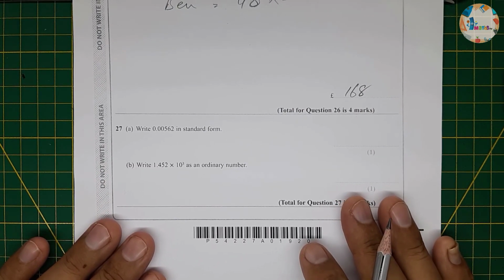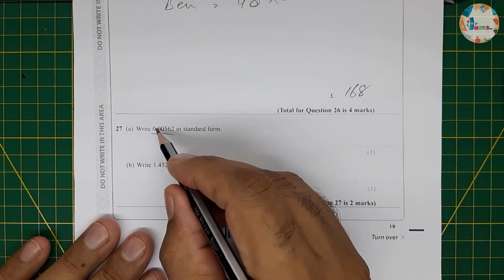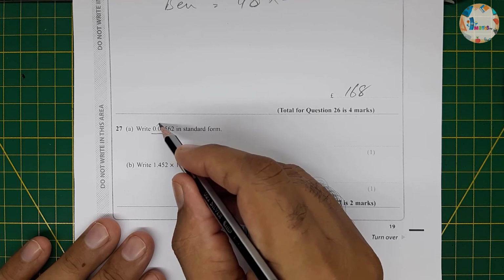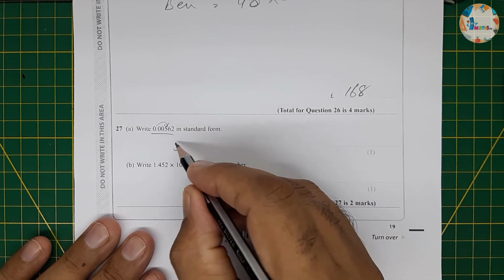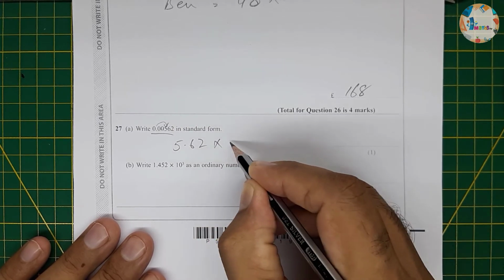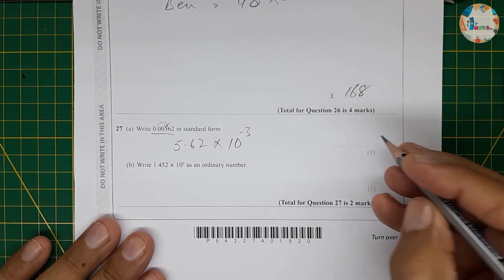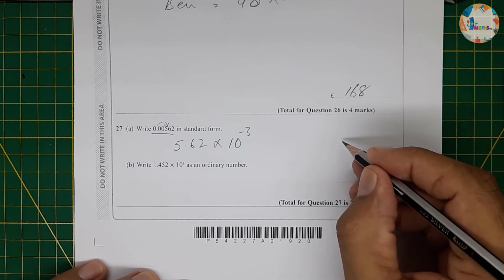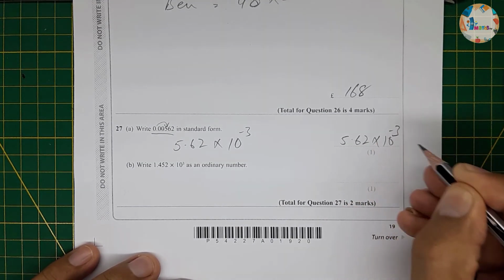Question number 27, write this number in standard form. In standard form, we require the decimal after the first non-zero number, so it will be shifted after 5, so there will be 1, 2, 3 jumps, so it will be 5.62 into 10 raised to the power minus 3, because we are taking jumps to the right. So our proper answer at this place will be 5.62 into 10 raised to power minus 3.